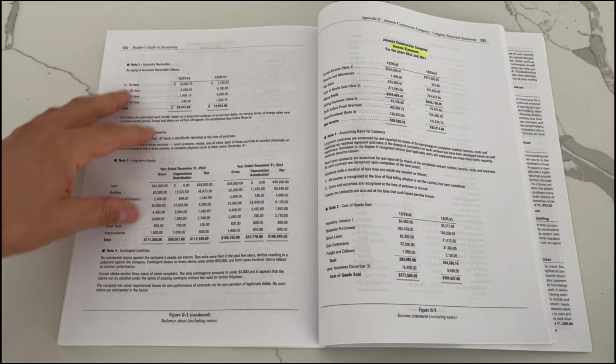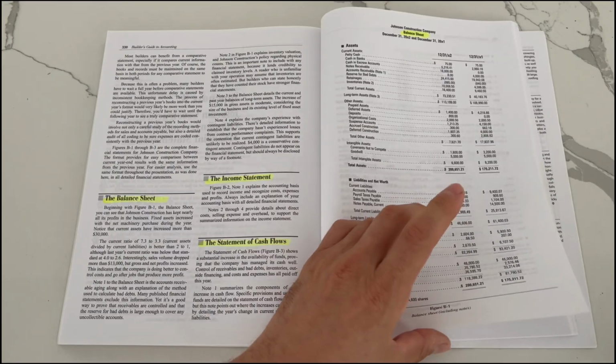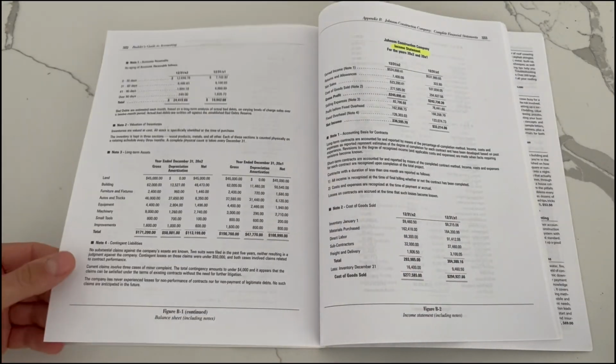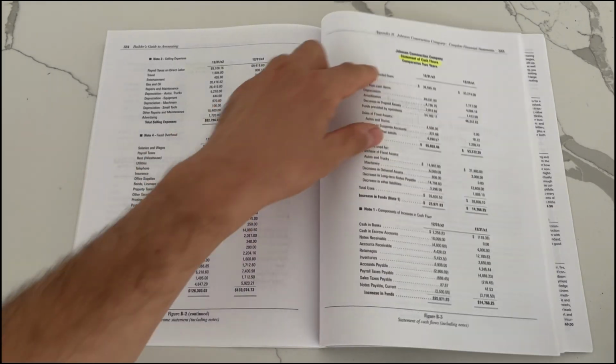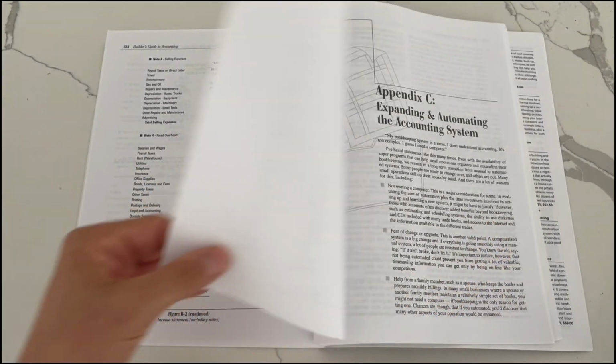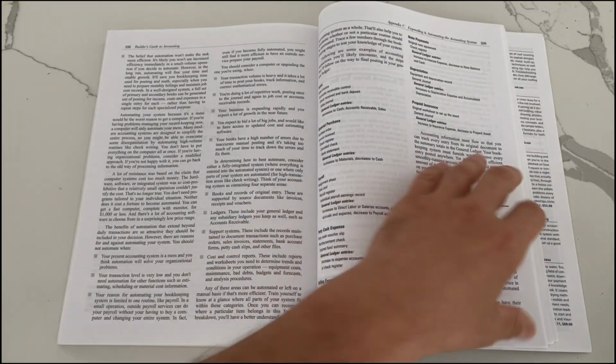So, remember, if you need to see one or you think it will help you with a question, you can see these in the back, page 331, 32, 33. Here you have a statement of cash flow, and I think that's important. All right. Then there's Appendix C.